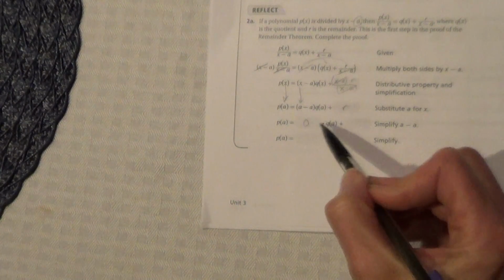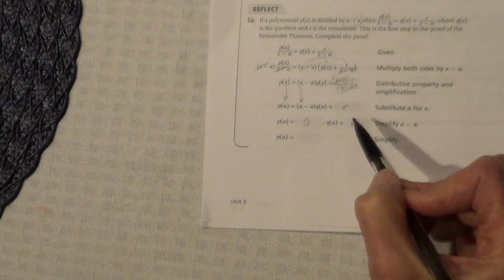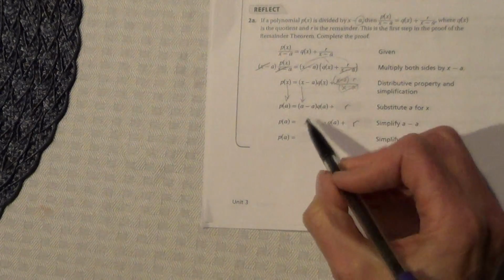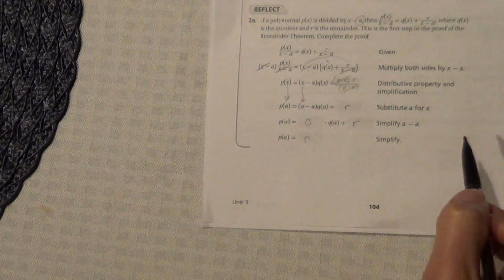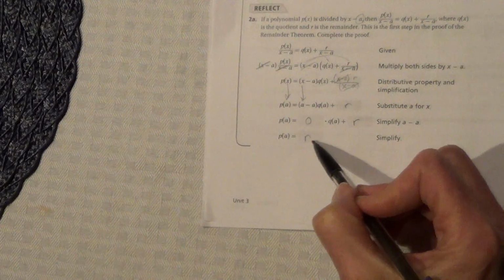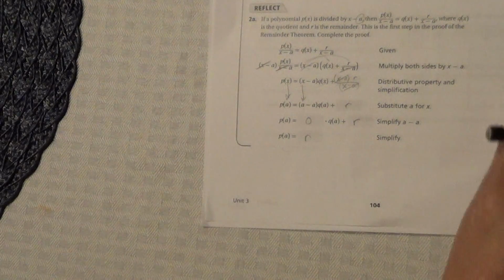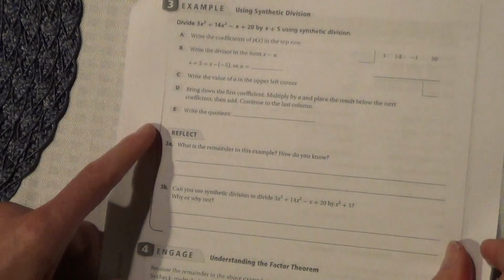a minus a would be 0 times q(a) equals the remainder. 0 times anything is 0. So we have just proven that p(a) will equal your remainder. It always does. Whatever your remainder is, that's what it was when you plugged it in. So let's practice on one.